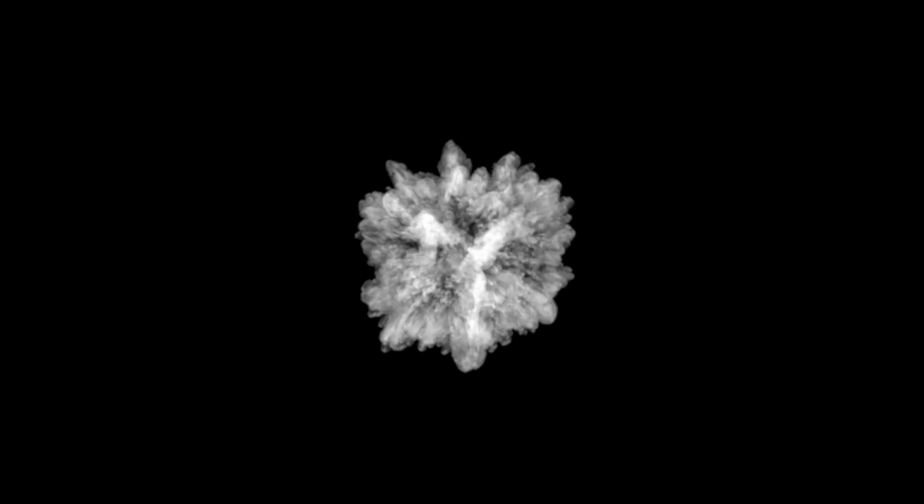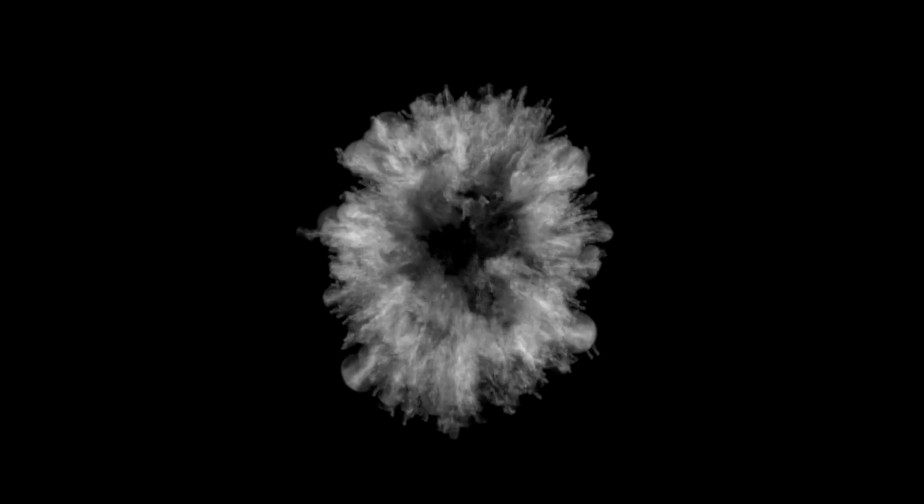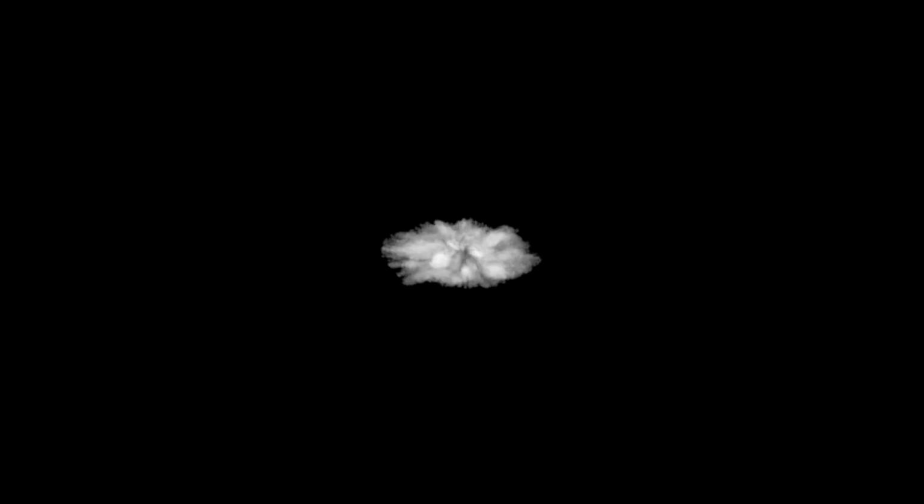Also remember, this does not have to be a shockwave or a round energy blast. It could also be a muzzle flash or an explosion of some kind. Just try to think about the possibilities and get creative. Now you have your own cinematic science fiction energy blasts.